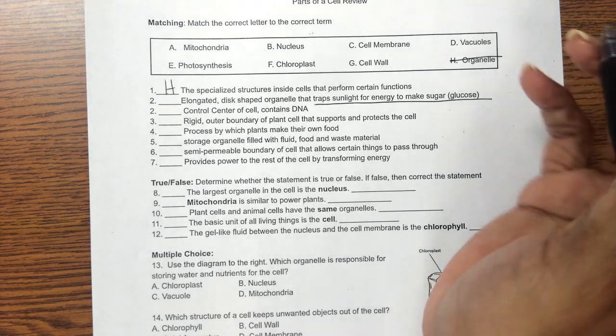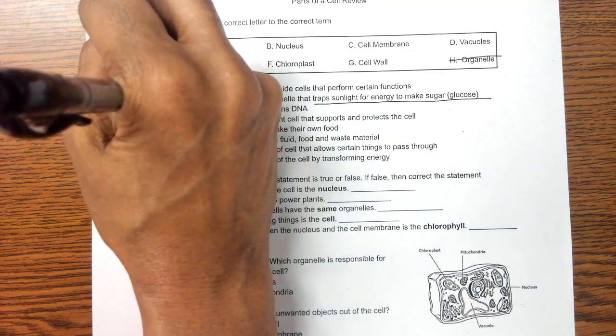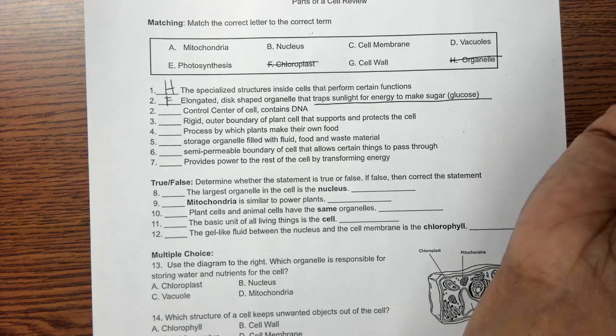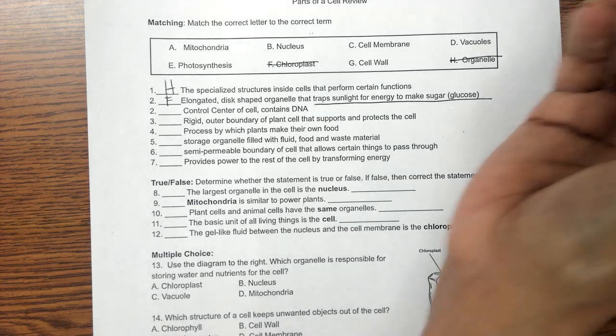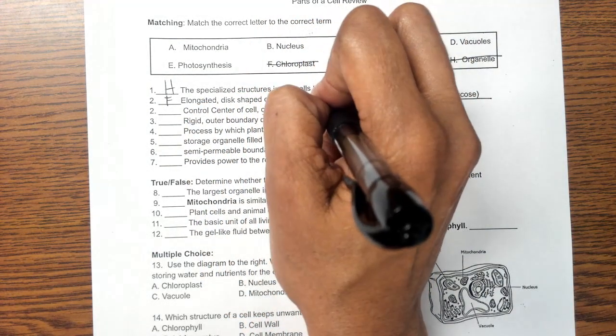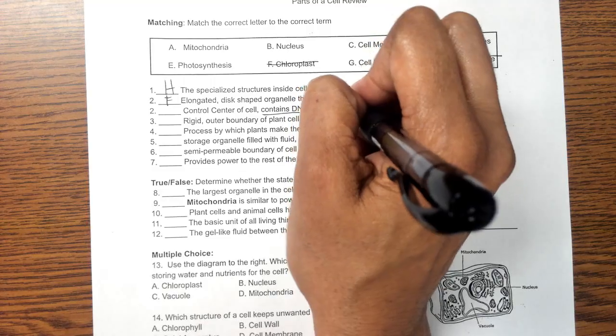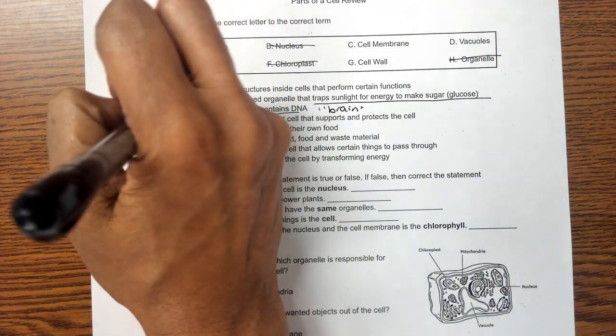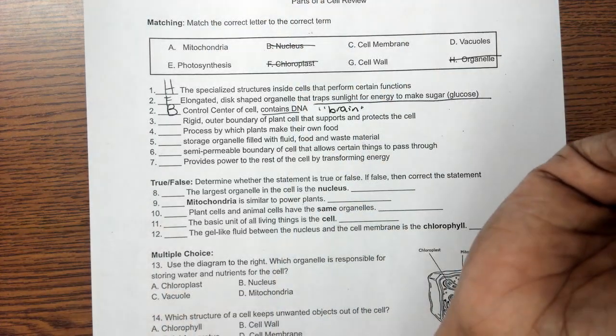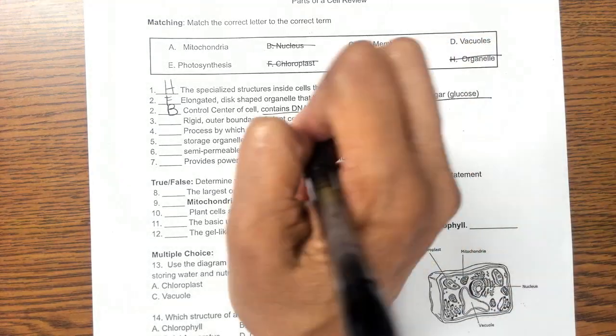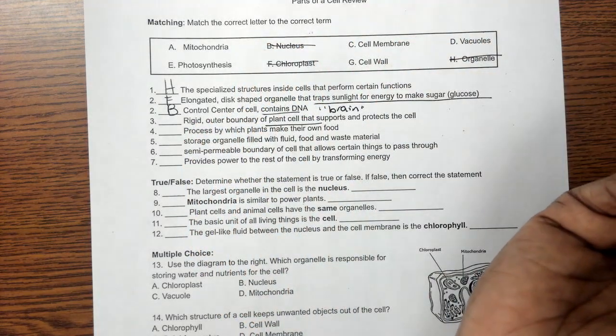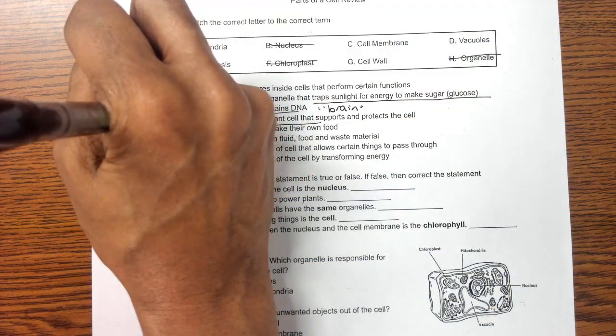We just talked about that. That is your chloroplast. Control center and contains DNA, also known as the brain. That's the nucleus. Rigid outer boundary of a plant cell that provides support and structure and protects the cell. That is G, cell wall.